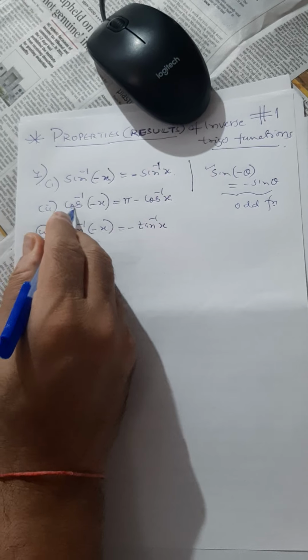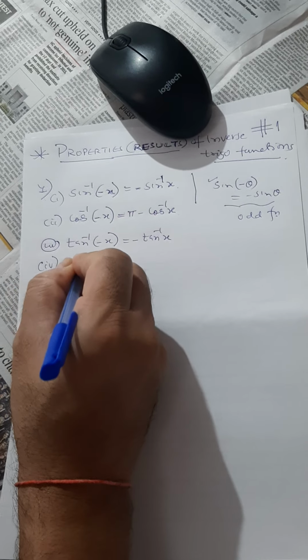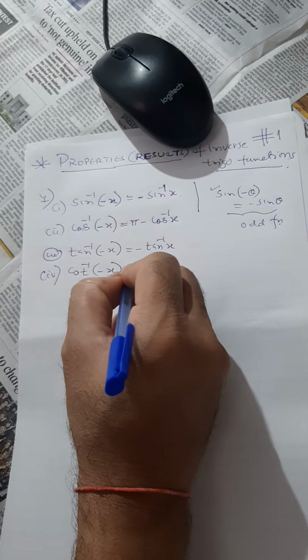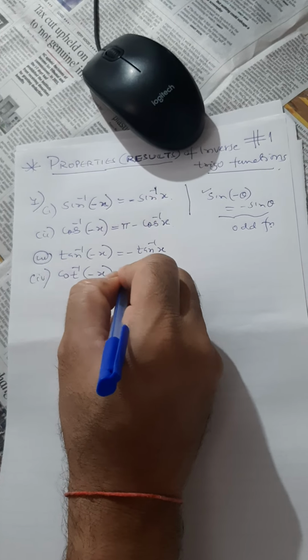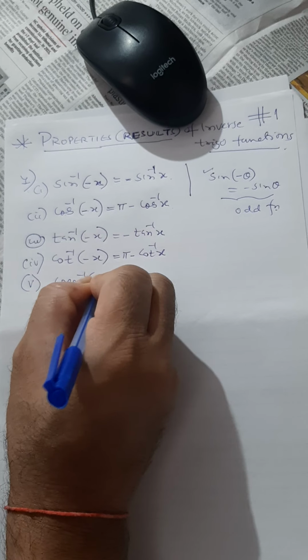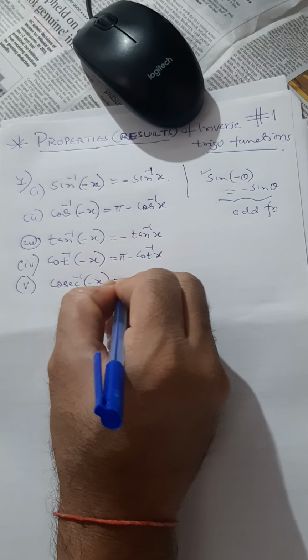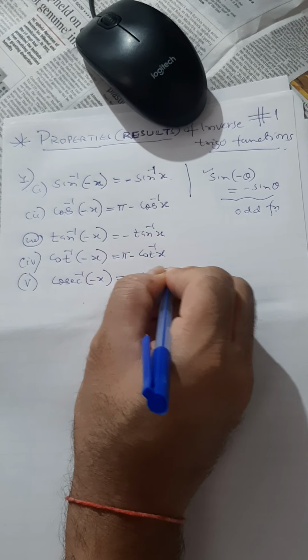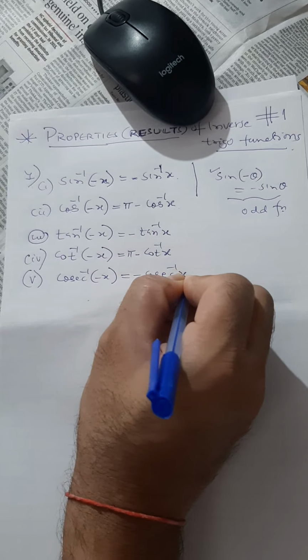Fourth, it is the same as this for cot inverse. Cot inverse of minus x equals pi minus cot inverse x. Fifth one here: cosec inverse of minus x equals minus cosec inverse x, same as the sine function.